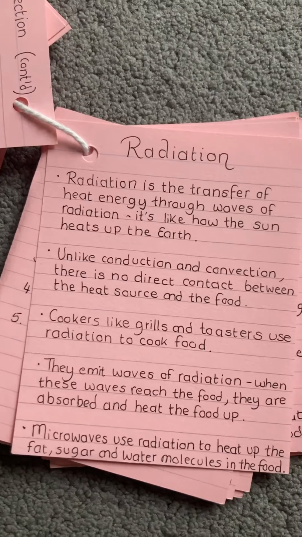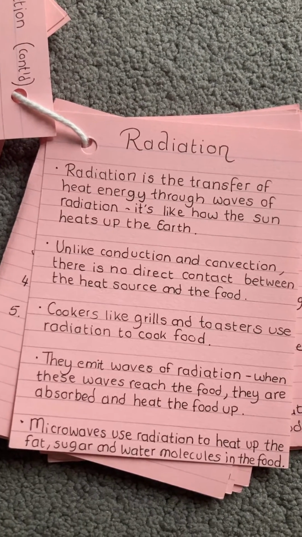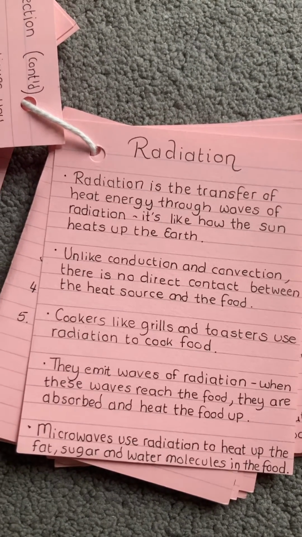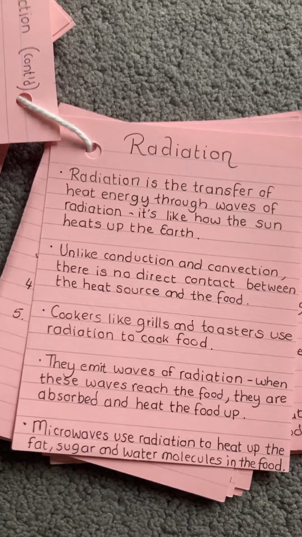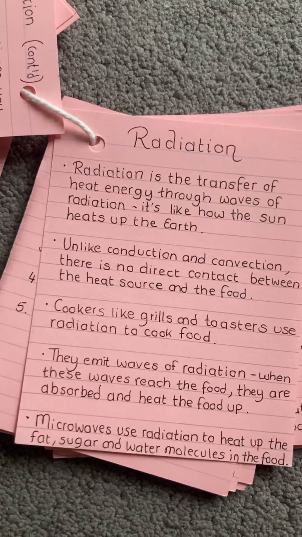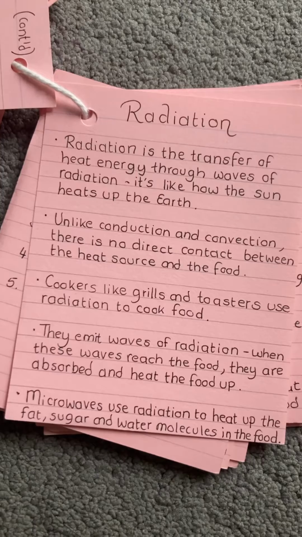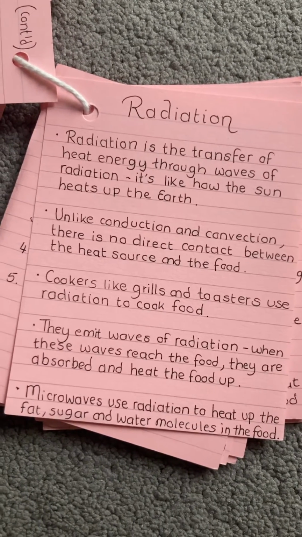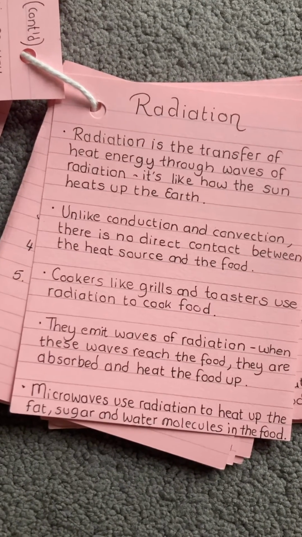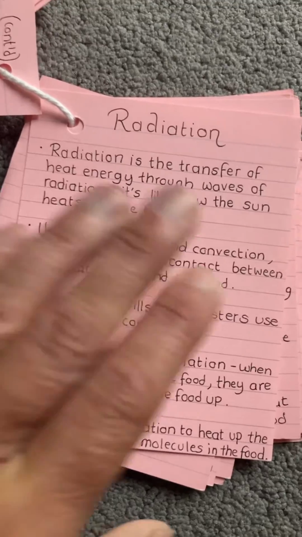Cookers like grills and toasters use radiation to cook food. They emit waves of radiation. When these waves reach the food, they're absorbed and heat the food up. Microwaves use radiation to heat up the fat, sugar, and water molecules in food.